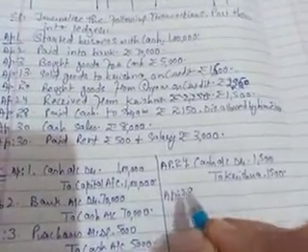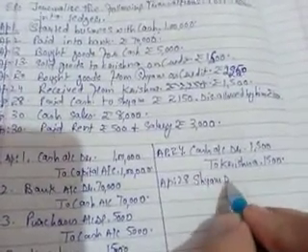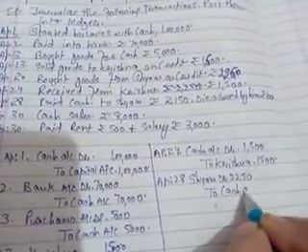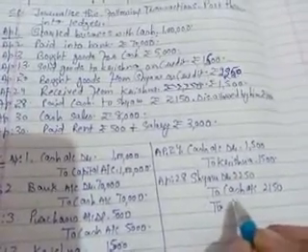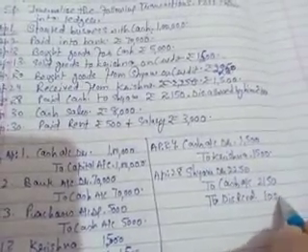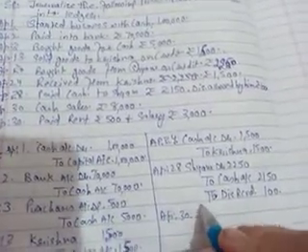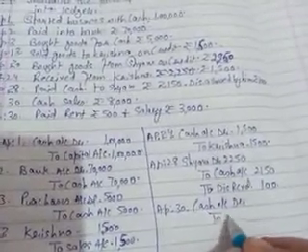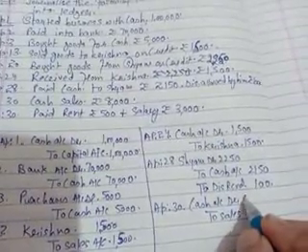April 28 paid cash to Sham 2,150. So that will be Sham debit 2,250 to cash account 2,150, to discount received 100. April 30th, cash sales 8,000. Cash account debit to sales account, it is 8,000.